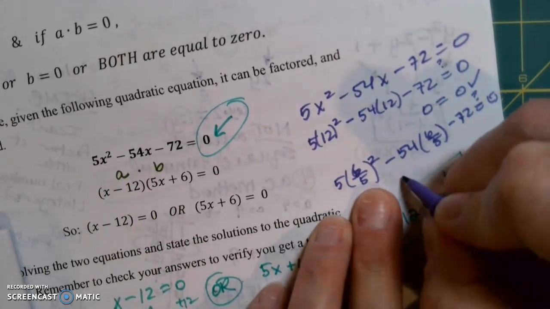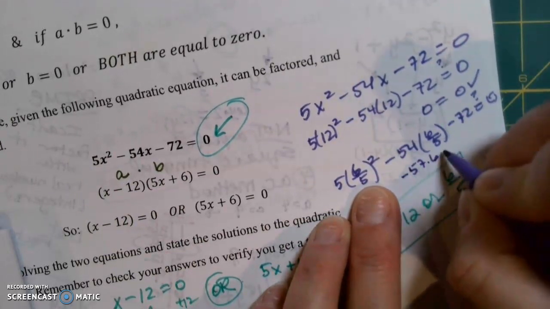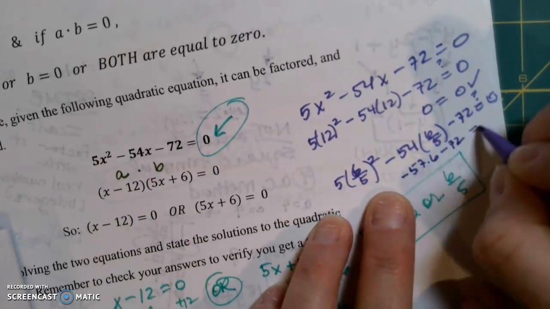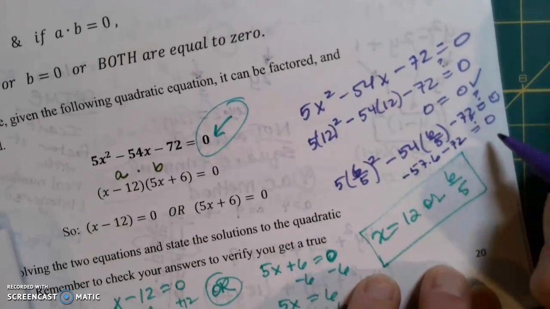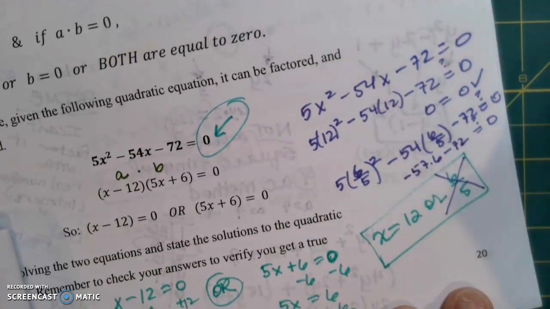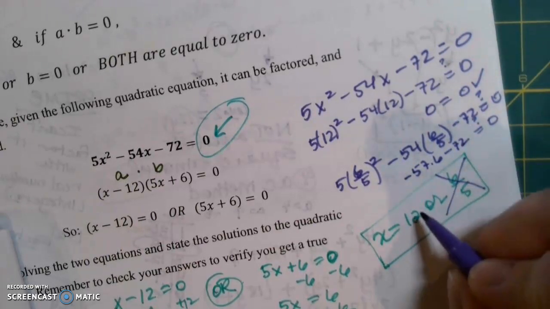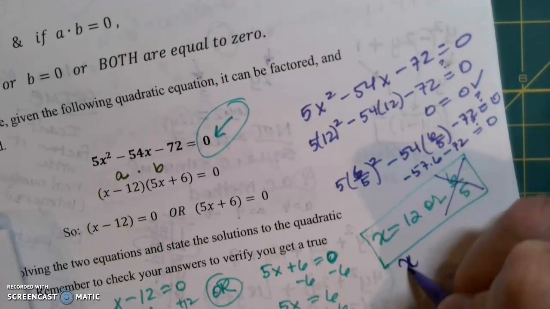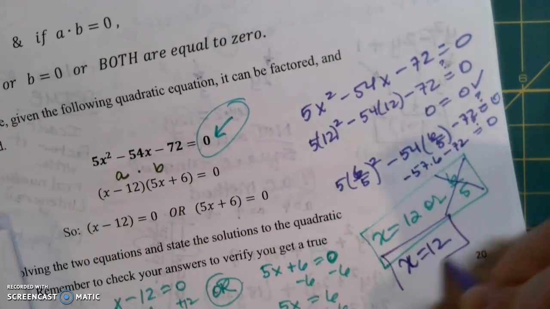Okay, so I am actually getting minus 57.6, then minus 72. Okay, so obviously that is not going to be equal to 0. So we are going to have to throw that one out. It's called an extraneous solution. So an extra solution that doesn't work. So we are only going to want to include 12 as our solution.